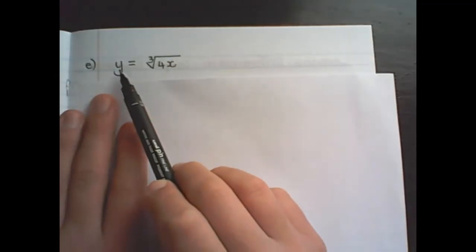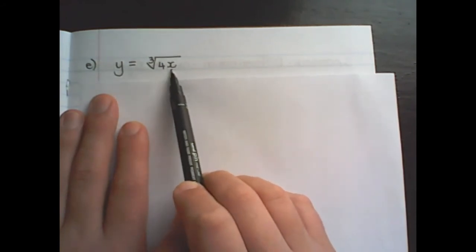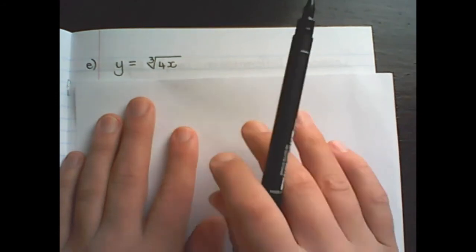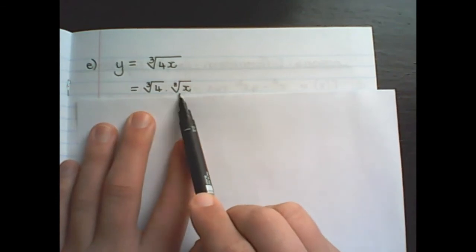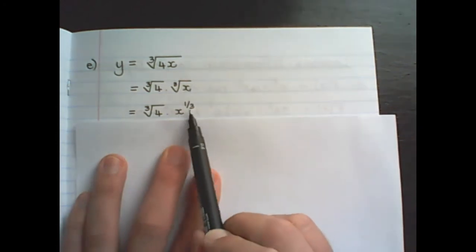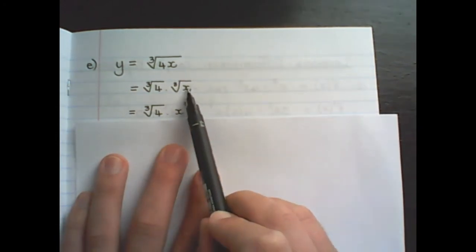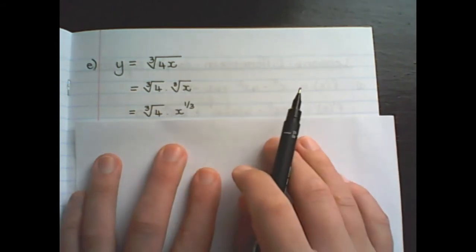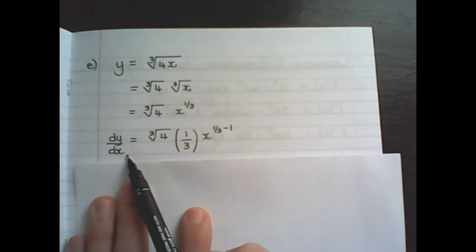Here we have y is equal to the cube root of 4x. Because we have multiplication in the root, we can expand it as the cube root of 4 times the cube root of x. In order to differentiate, I only need to rewrite the x. So the cube root of x becomes x to the power of a third. So the derivative of y is dy/dx.